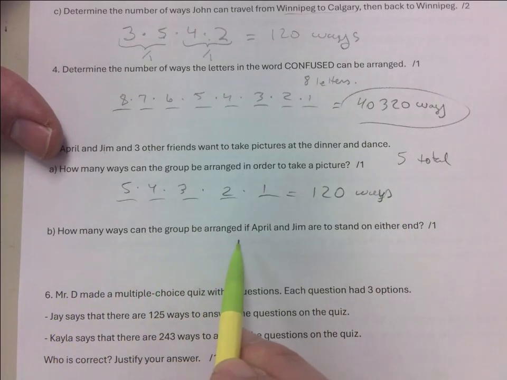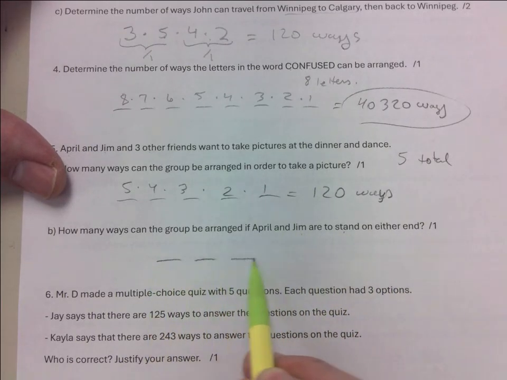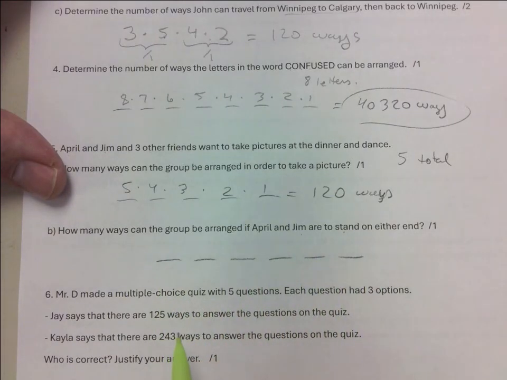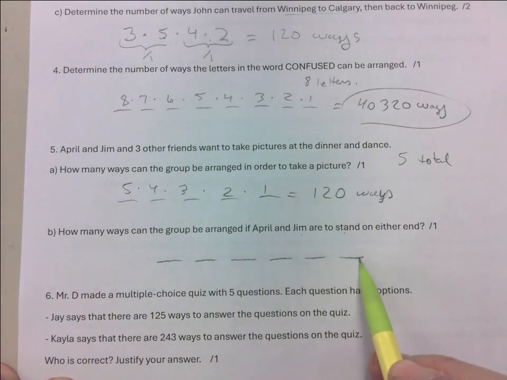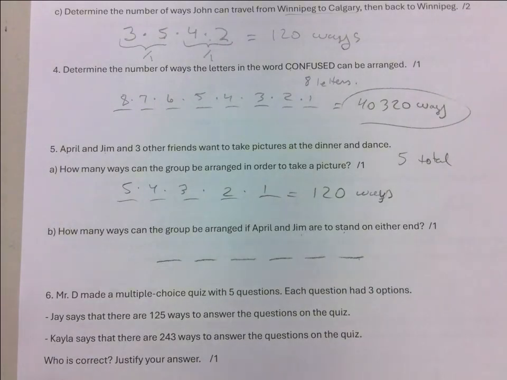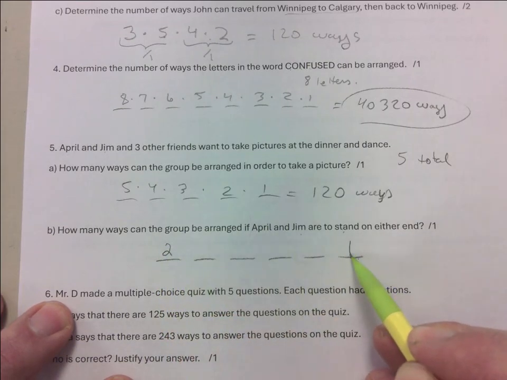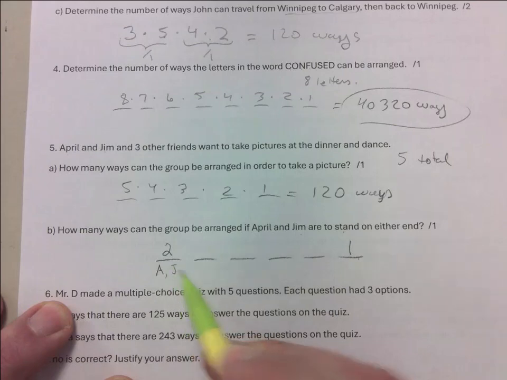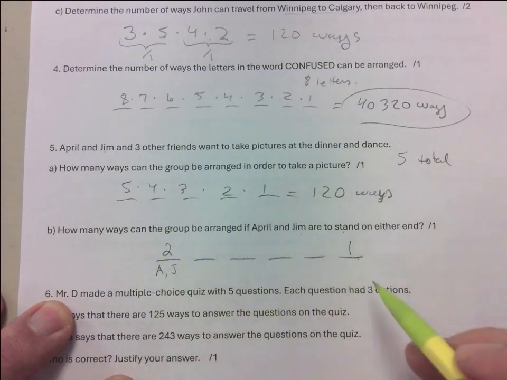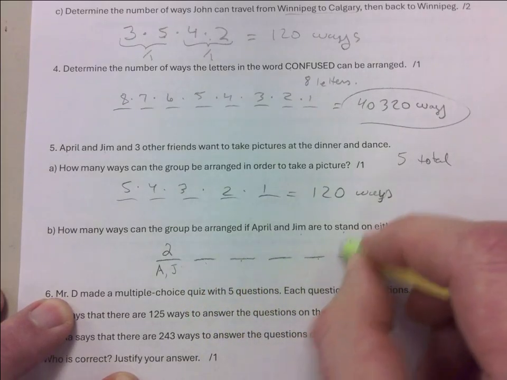How many ways can the group be arranged if April and Jim are to stand on either end? You can split this into 2 cases where you've got April here and then Jim there and then flip them. If you did that, that's fine. But I will say you've got 2 and 1. This could be April, Jim. And when you select one of them, you basically just have 1 left here. And so now you've got 1, 2, 3, 4, 5. Why do I have 6 lines? Sorry about that.